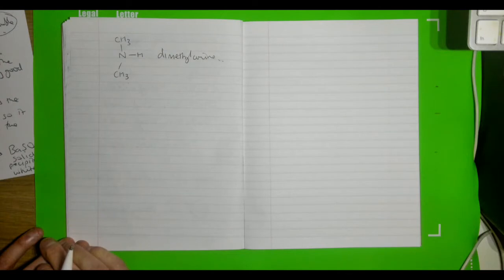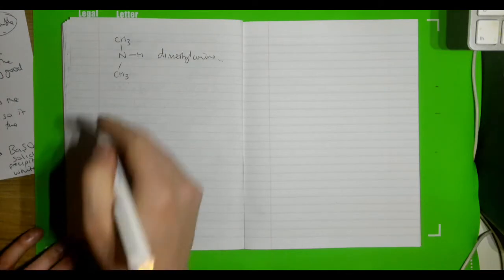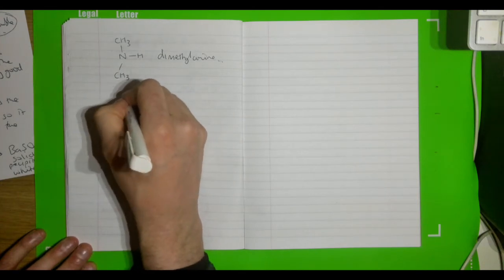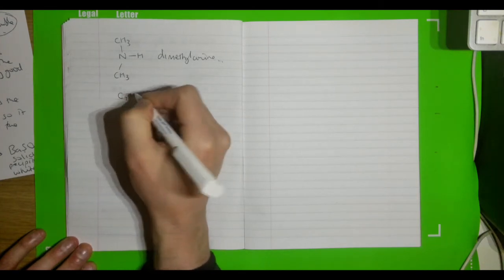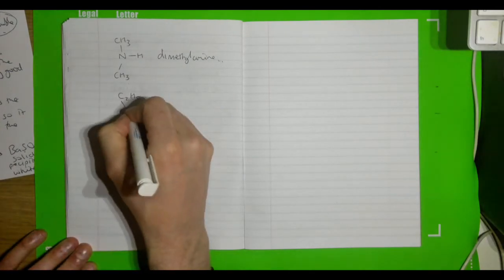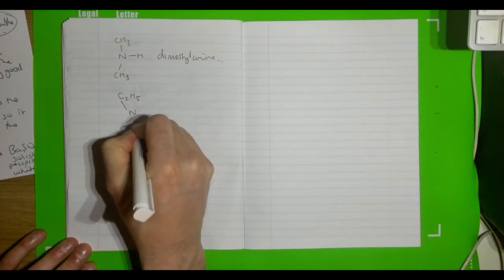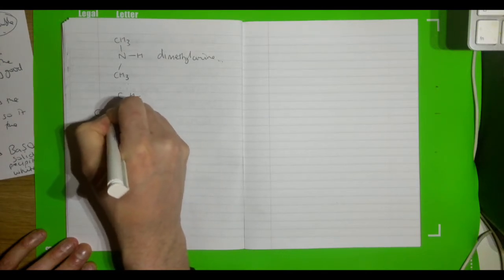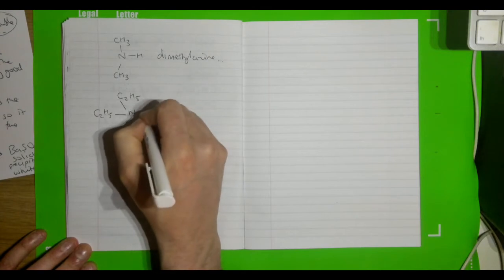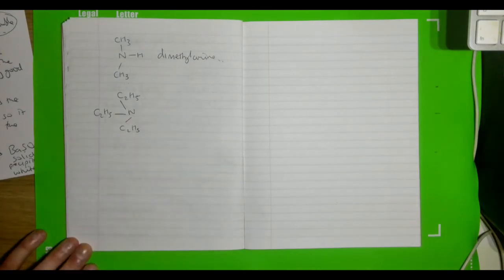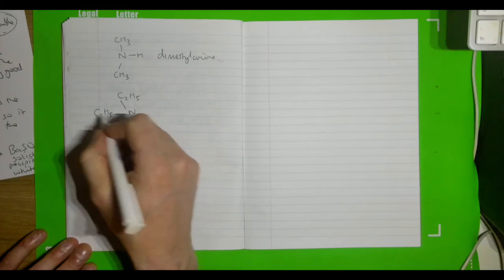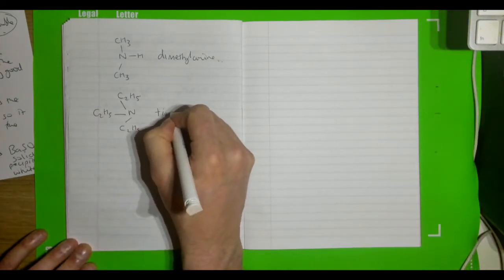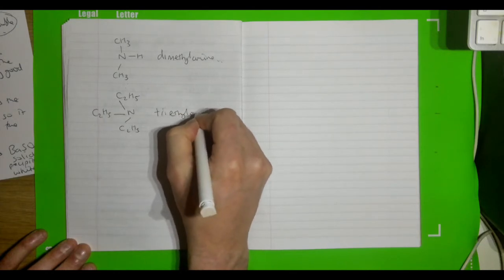If, however, you've got 3 R groups, so for example, if they're ethyl groups, that's an ethyl group there. Then that would be 3 of them, so that's triethylamine.